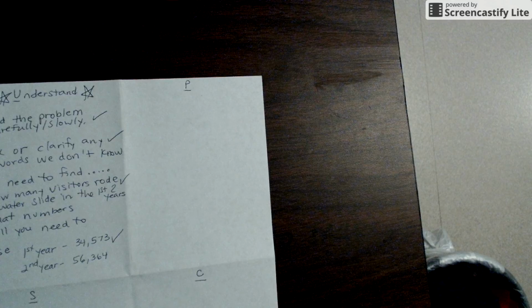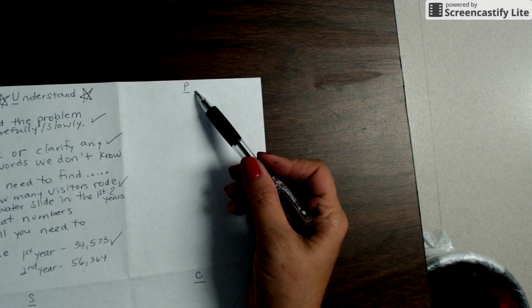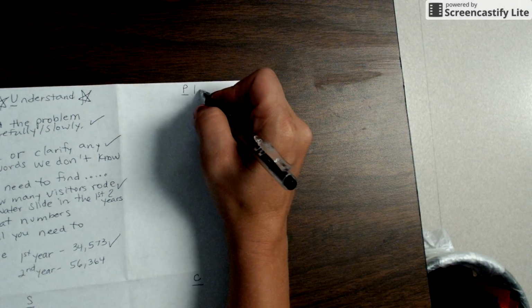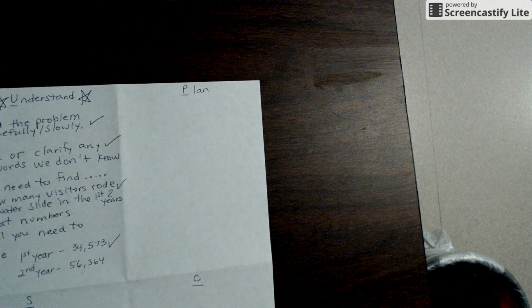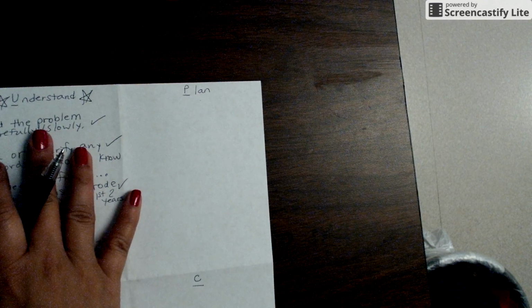Today, in this video, we're going to be talking about the second part of the UPSC math problem solving model, the P part. The P stands for plan. This is where we are going to make a plan based on the information that we gathered in the U part, or the understand part, of our model.